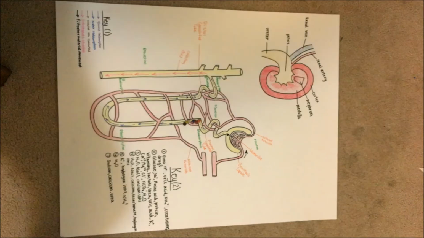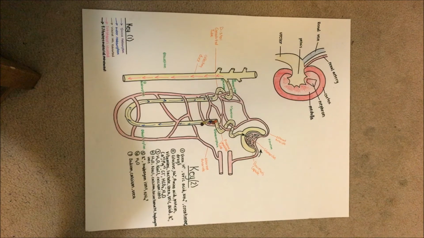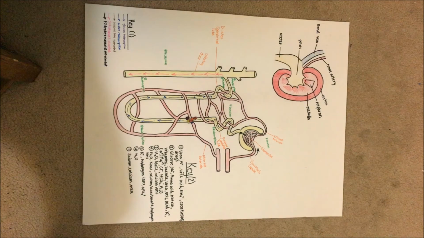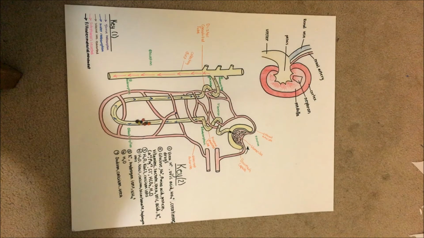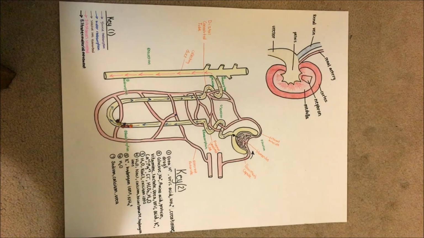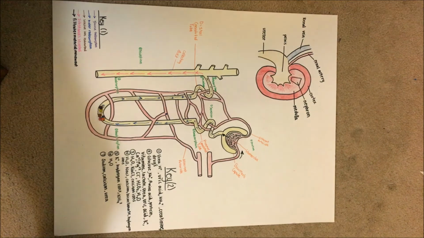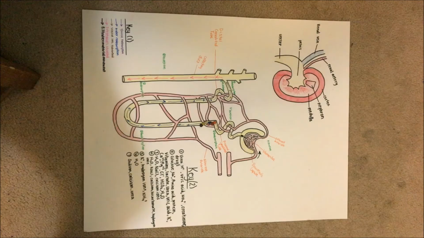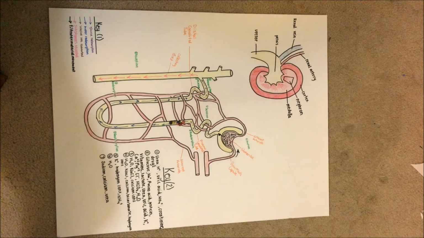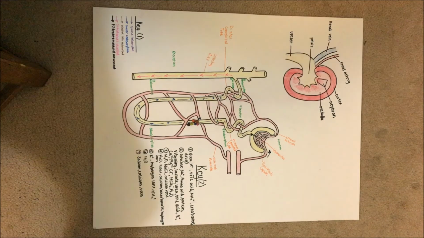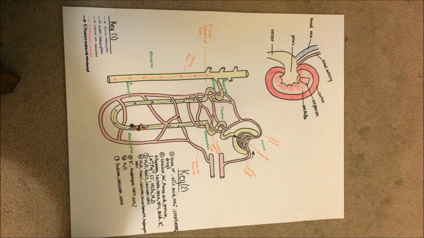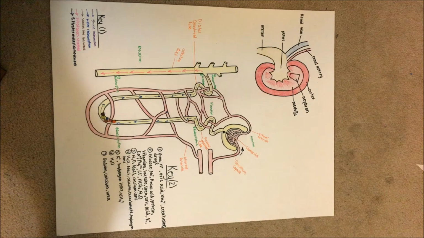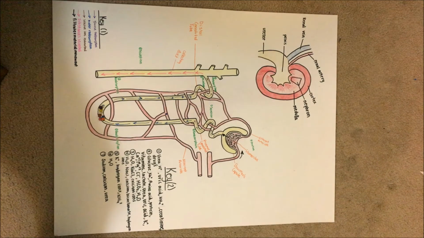In the descending limb, there is a hypotonic solution. When it reaches the bottom of the loop, it is the most concentrated, since by that time most of the water has left, and it only has a thin part, unlike what we're going to go over next, which is the ascending limb. A note for the descending limb.